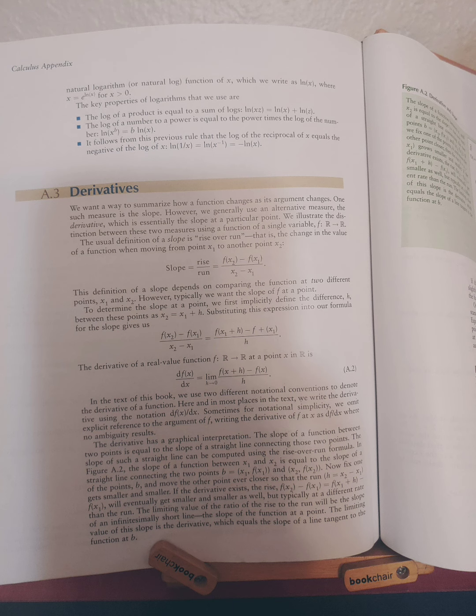The slope of a function between x₁ and x₂ is equal to the slope of a straight line connecting the two points B equals (x₁, f(x₁)) and (x₂, f(x₂)).